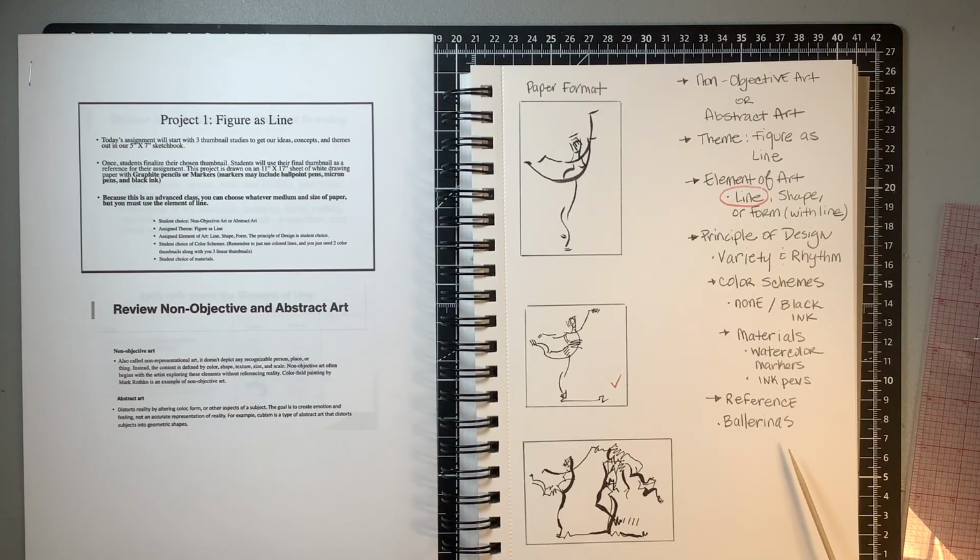My reference is ballerina. A lot of my students in this class, some students are A-okay with a new photo that they want to work from. And then some students are just kind of like, I don't want to deal with that type of reference. So my students will have the option of using new photos or just actual photos. That would definitely help.